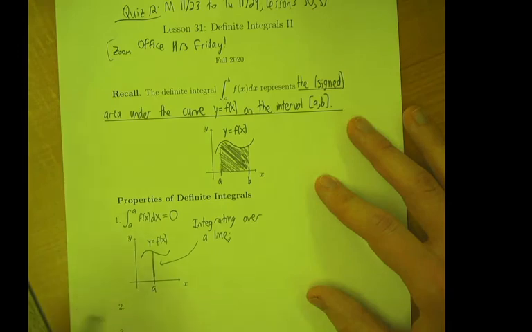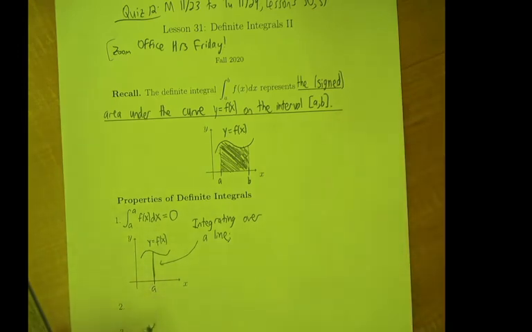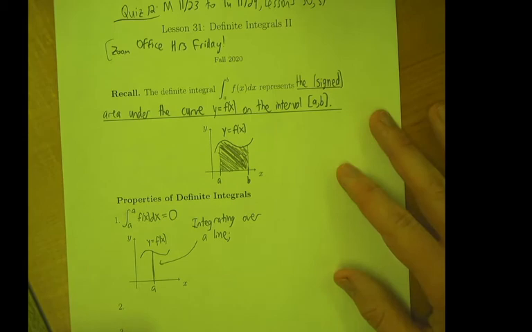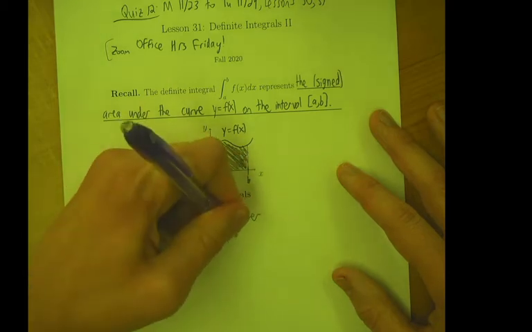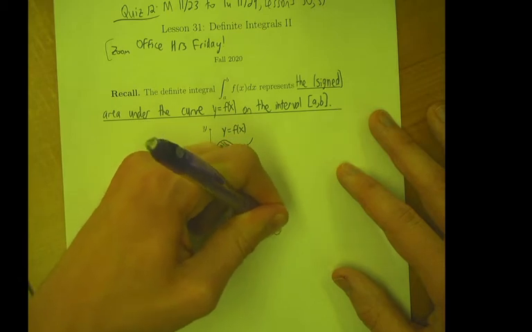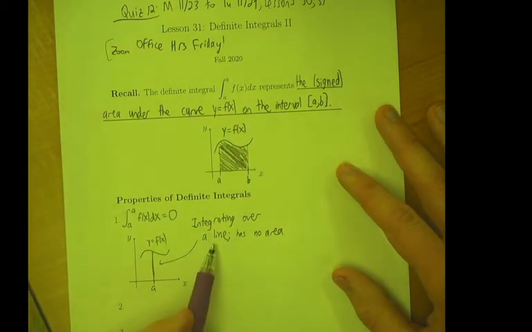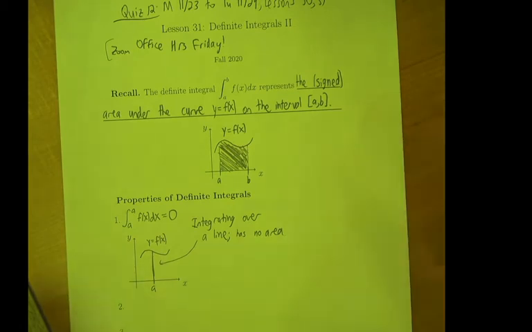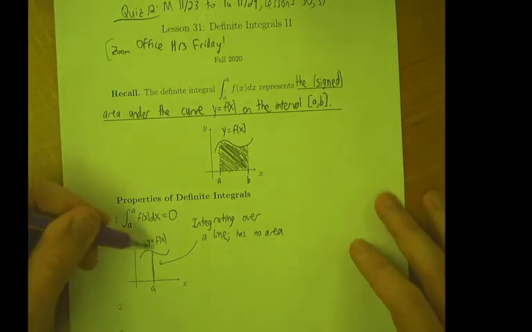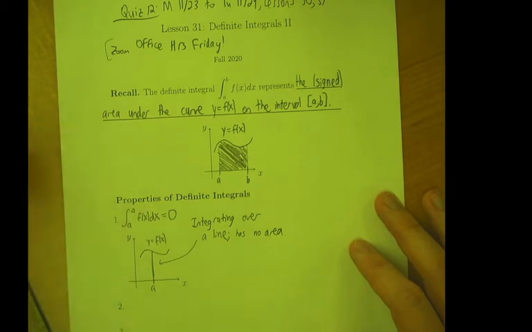If we're integrating over just a line, what is the area of that? Does it even have any area? It doesn't have any area, right? It has no area. So if we're just integrating over a line, the area is 0. So the integral from a to a is going to end up being 0.